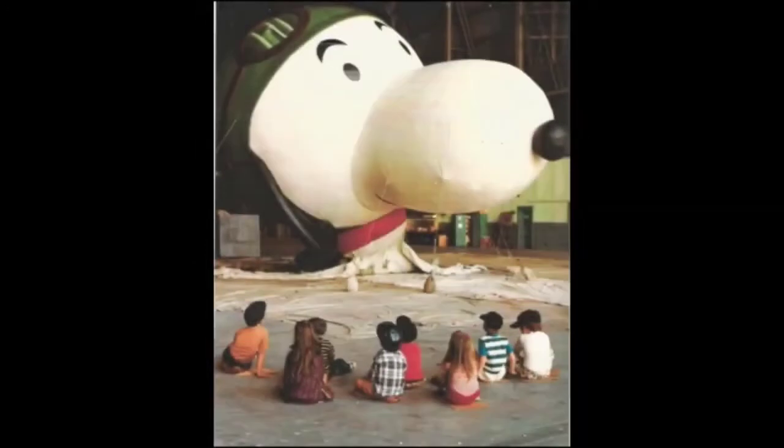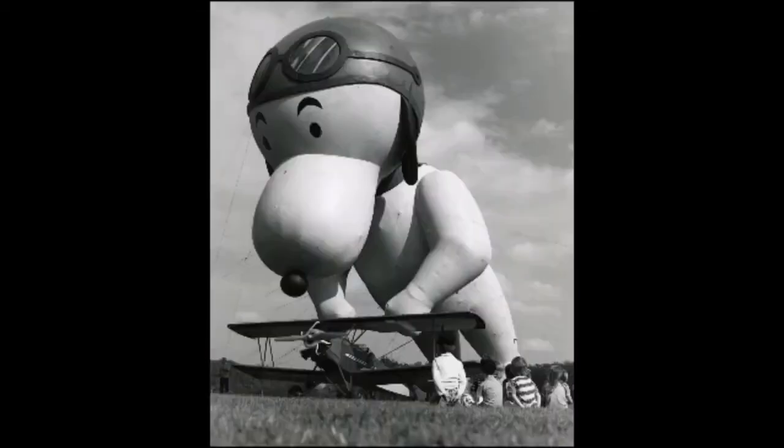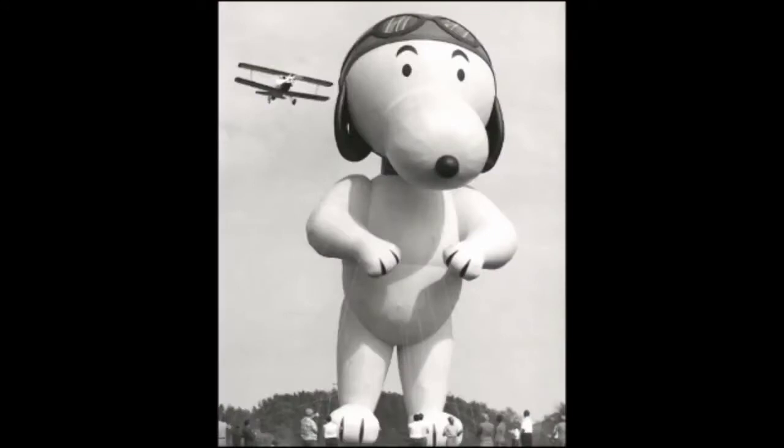We start up in 1968, when Snoopy made his debut as Aviator Snoopy, with United Media as his sponsor. His first design shows him wearing his green aviator hat and goggles. Now this next one's a bit complicated for me here, so just bear with me.